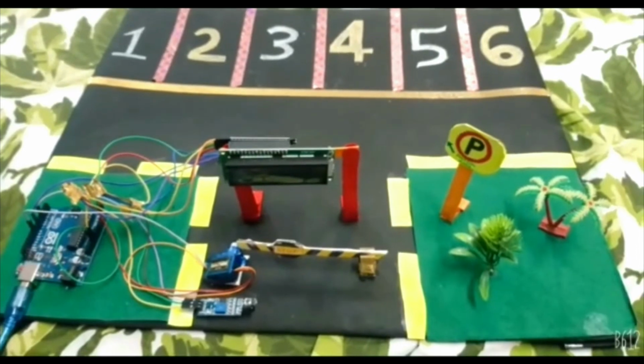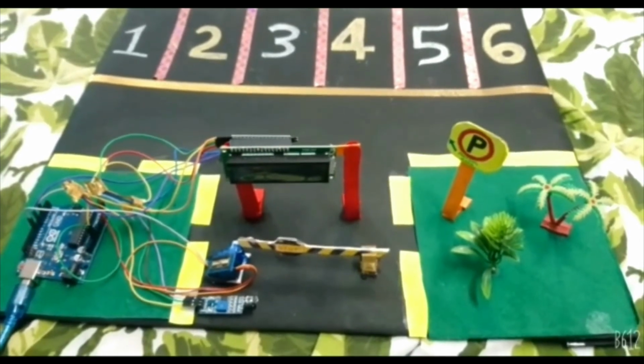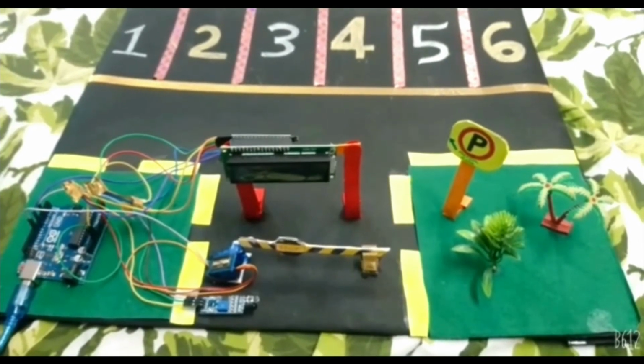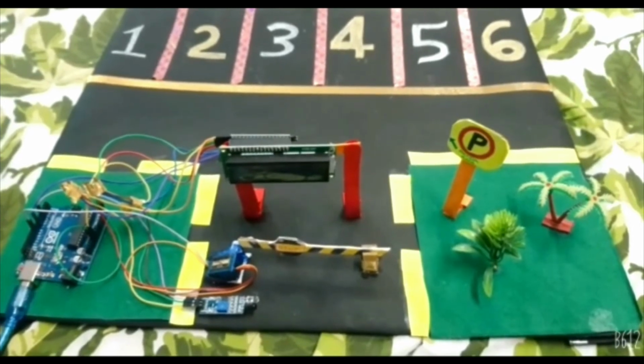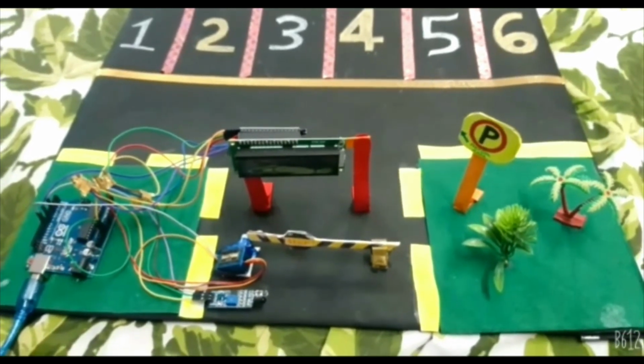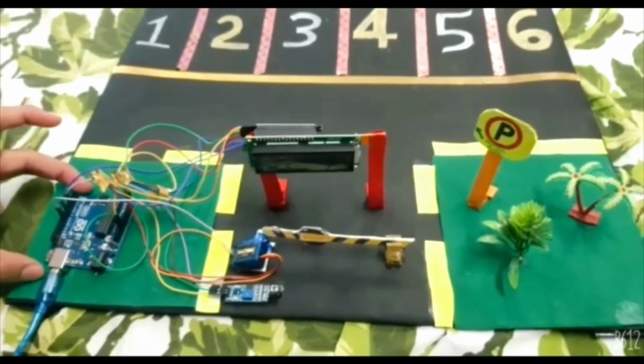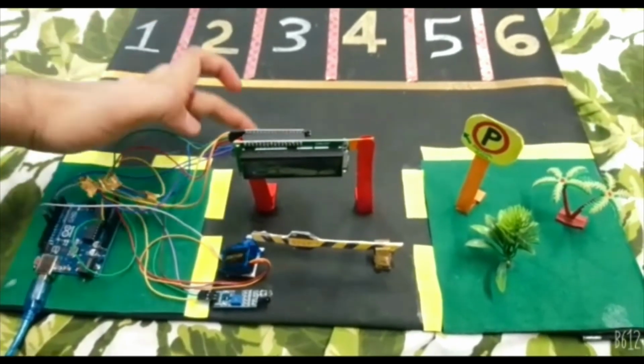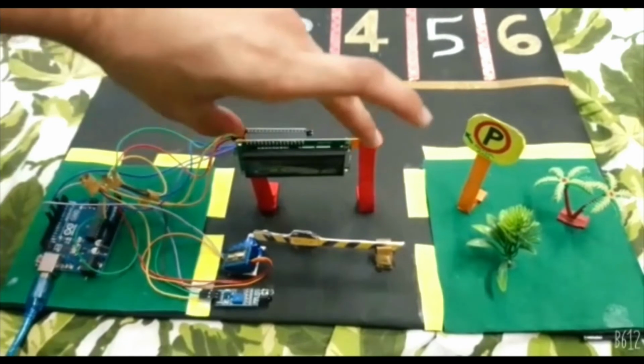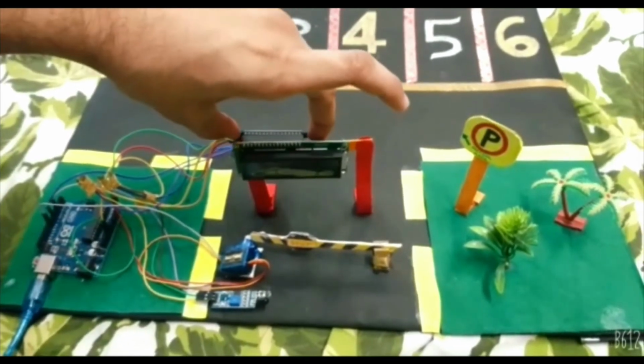Hello everyone, myself Pratyush Kumar, a member of Group 16 DIY project from Section 18. Our topic is automated car parking system. So this is our hardware setup, in which I have used one Arduino Uno R3, 2 IR sensors, one LCD screen which is attached with an I2C module, and one servo motor. That's it.